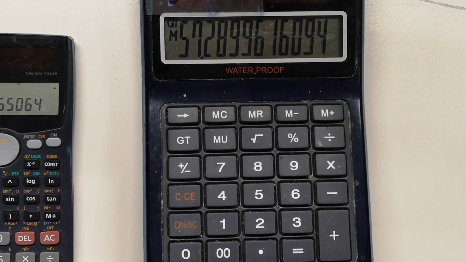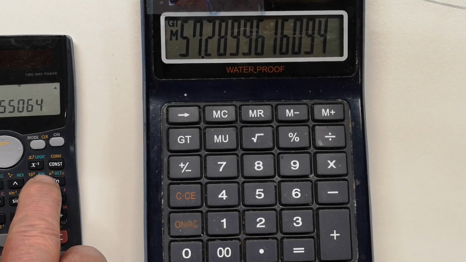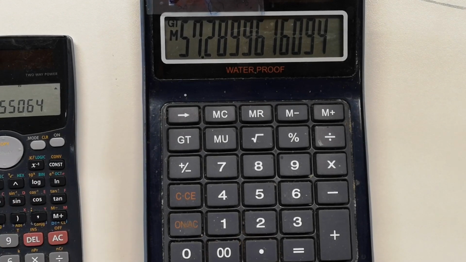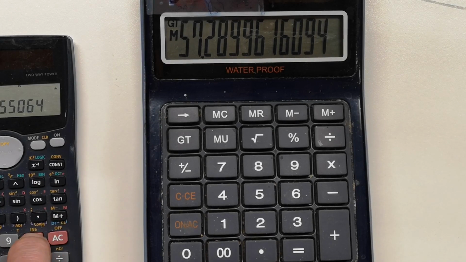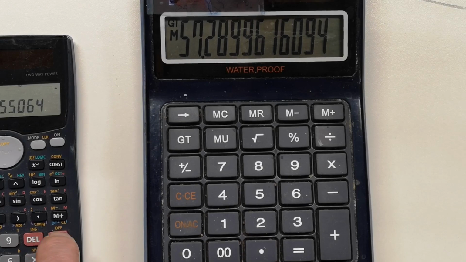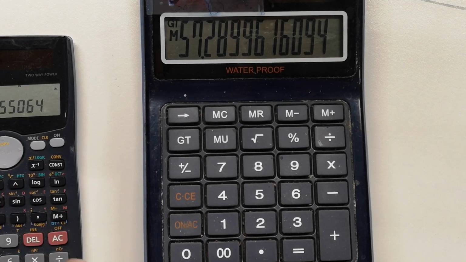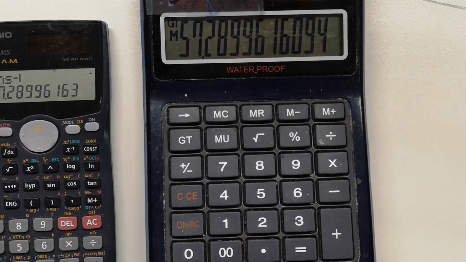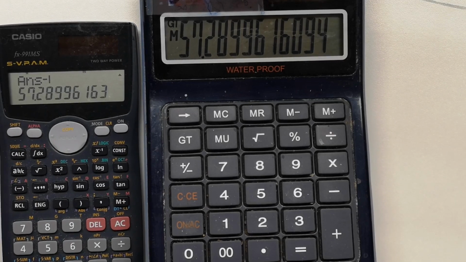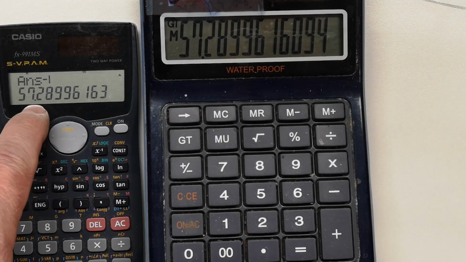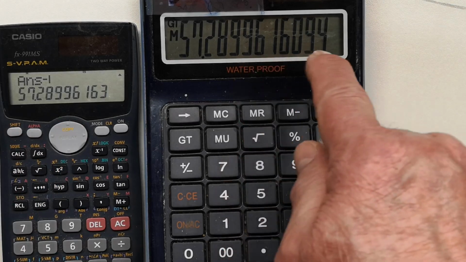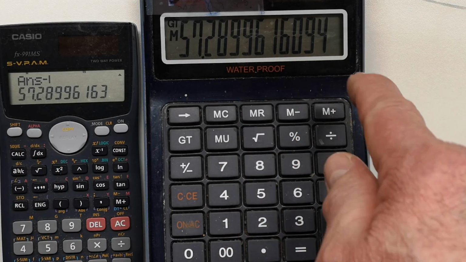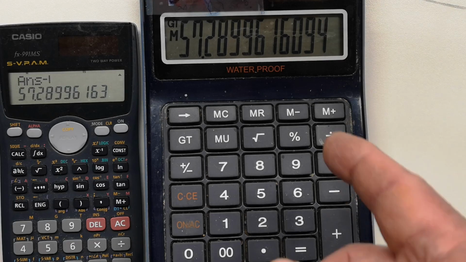We can try. If you get tangent of 1 equals, and then you get the reciprocal of it, see from the scientific calculator, 57.289966163, and this is the answer for that from the simple calculator. Almost the same.